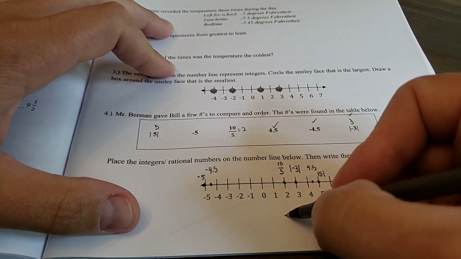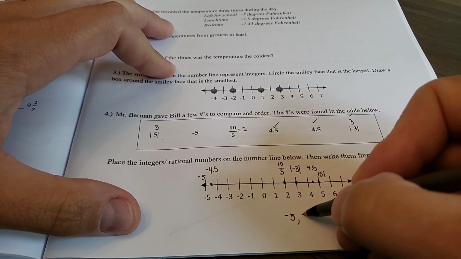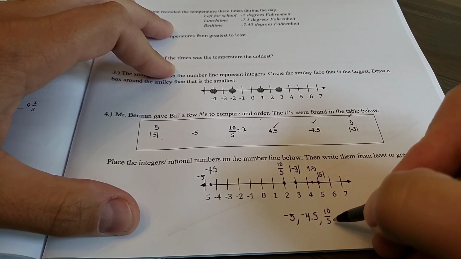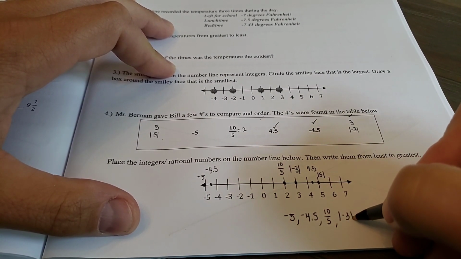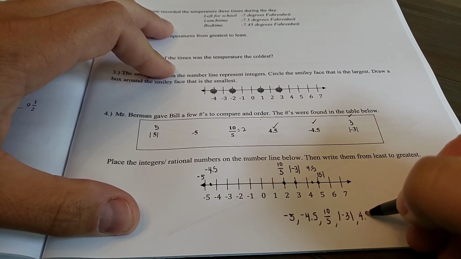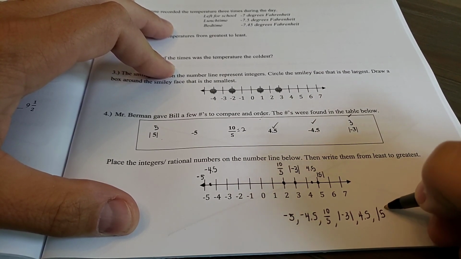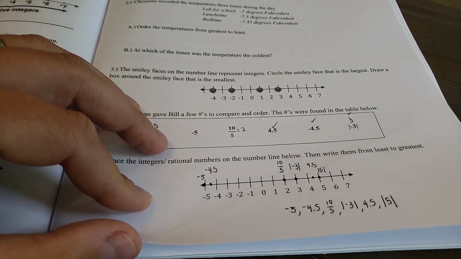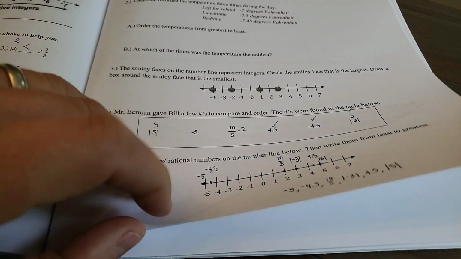Again, copying them down from left to right. Listen, this is all you got to do today. It's really not hard. And there's your answer.